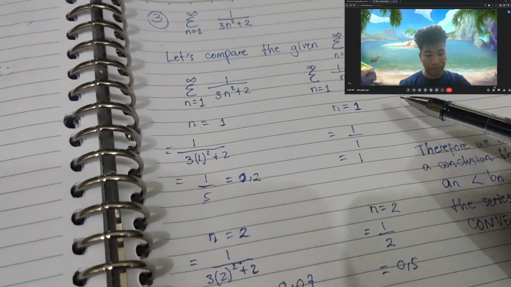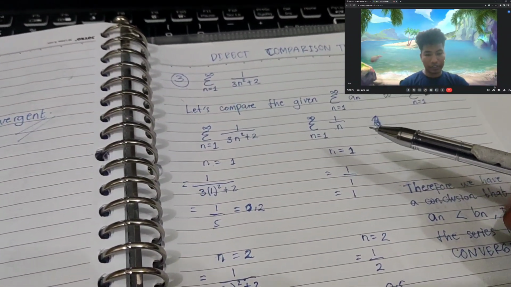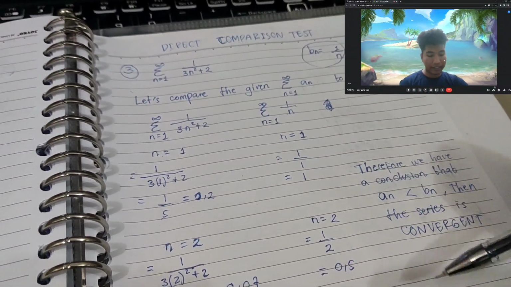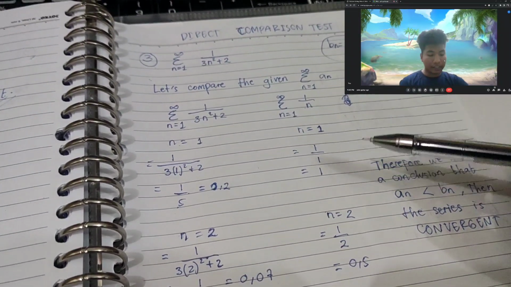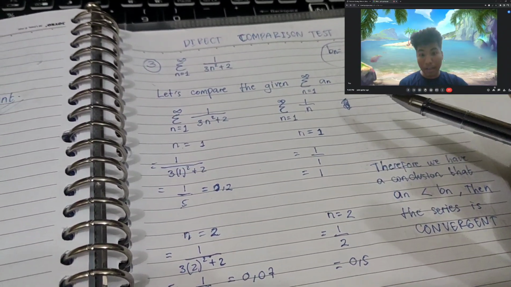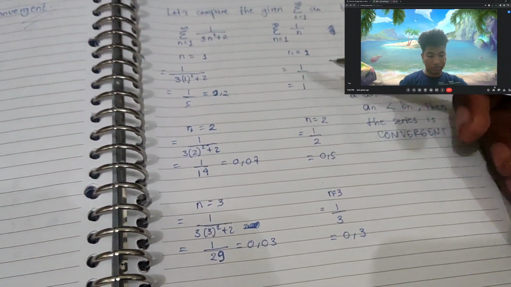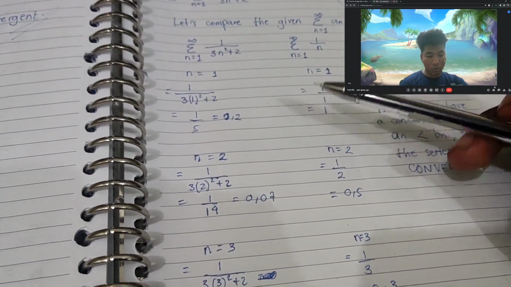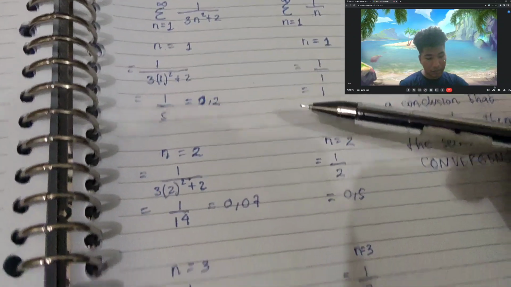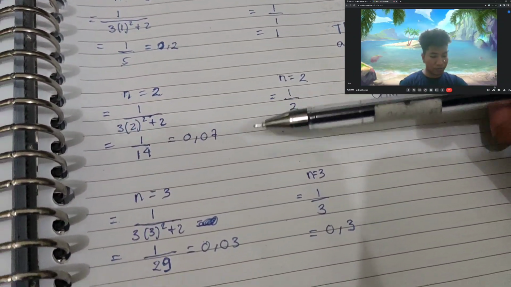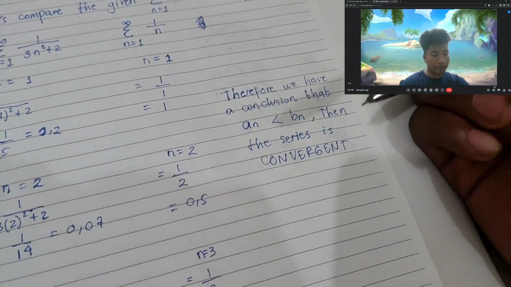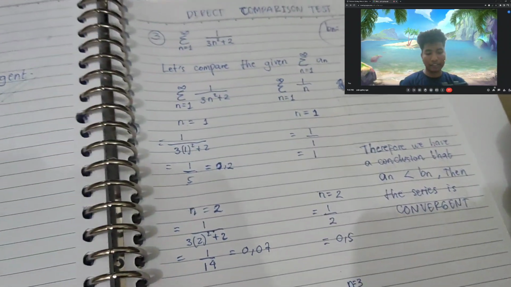So now we compare. In the direct comparison test theory, when an is less than bn, the series is convergent, and when an is greater than bn, the series is divergent. In our case, an is always less than bn. You see, 0.2 is less than 1, right? 0.07 is less than 0.5, right? 0.03 is less than 0.3, right? So here our series is convergent. That's it.